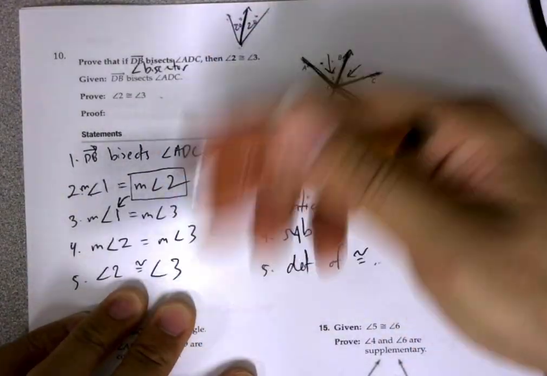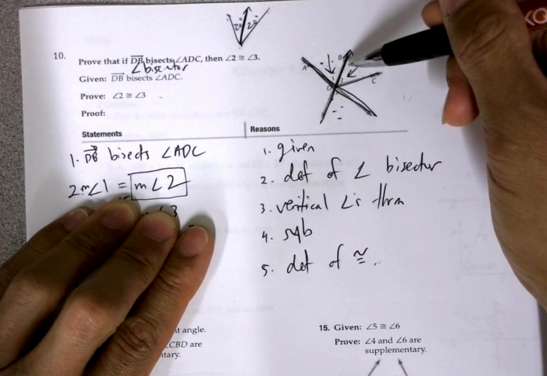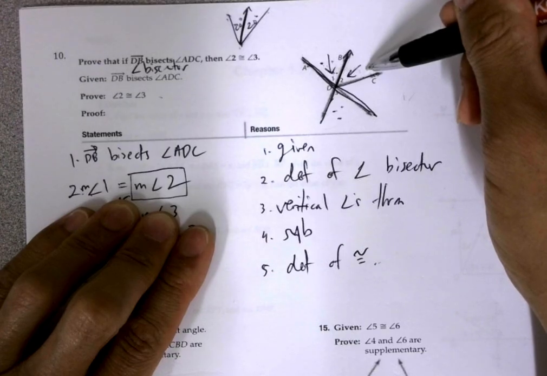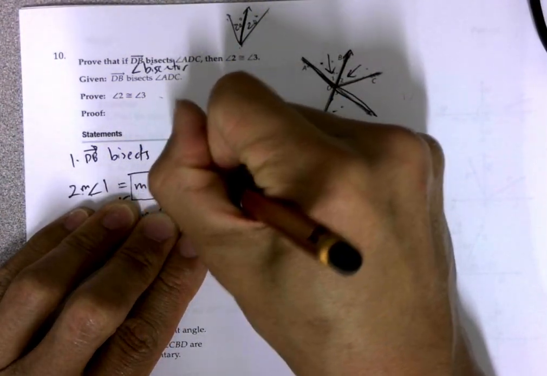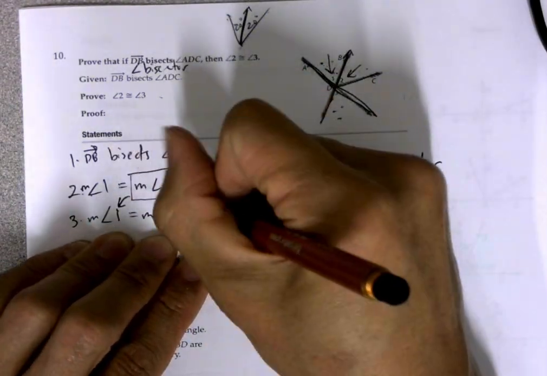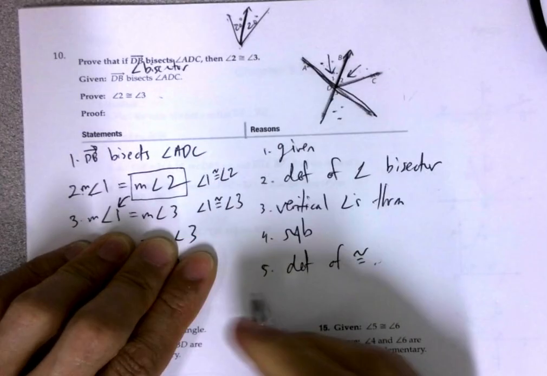Okay, so another way this could have gone is up here, we could have gone angle 1 congruent to angle 2. Okay, so we could have a congruency statement. Let me go ahead and write it down. Angle 1 congruent angle 2. And then with the vertical angles theorem, we could have had a congruency statement, angle 1 congruent angle 3. Right?